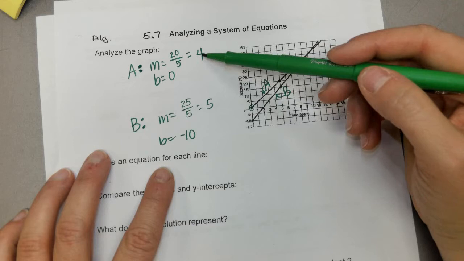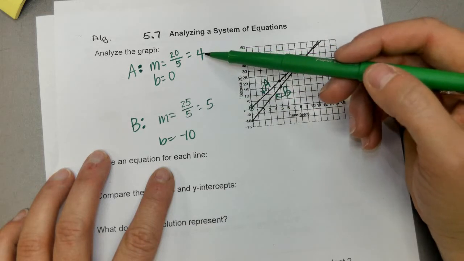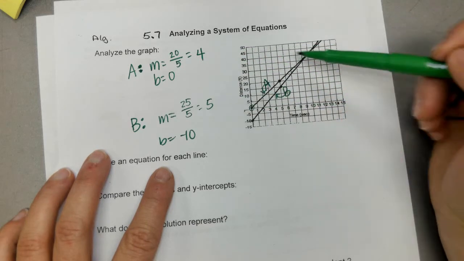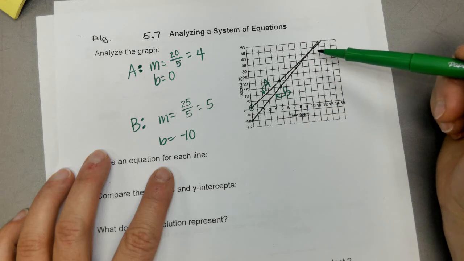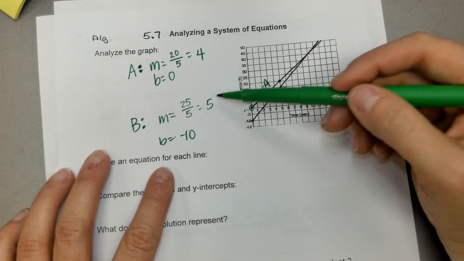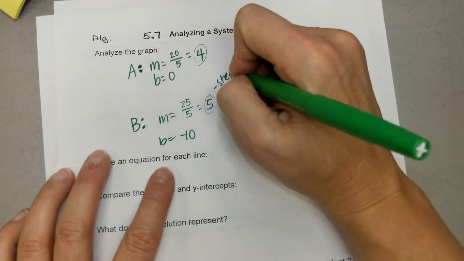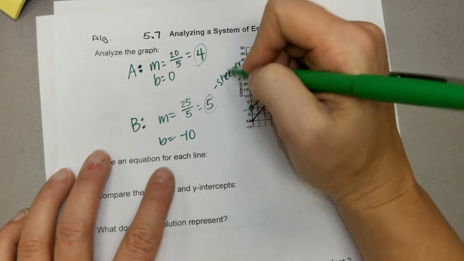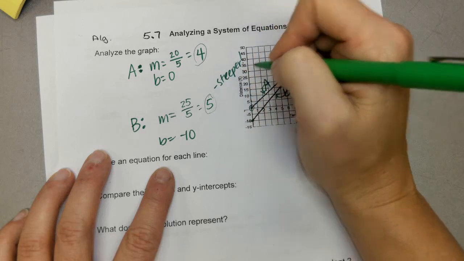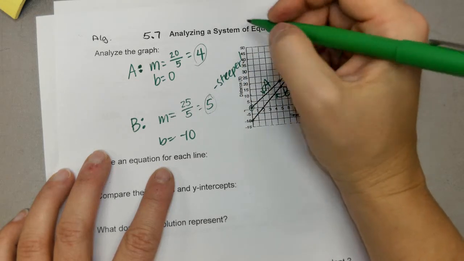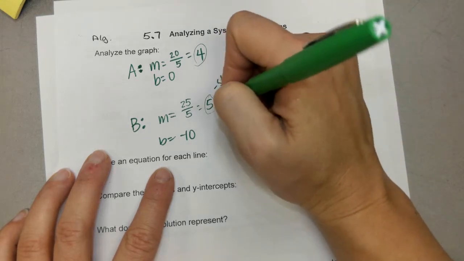So A has a slope of 4, B has a slope of 5. Which one is steeper? B is a steeper line because it has a higher slope. Okay, so let's make that note. It's steeper. A weird word, steeper, more steep, I don't know.